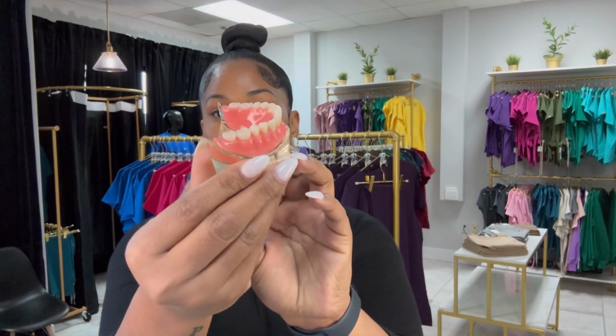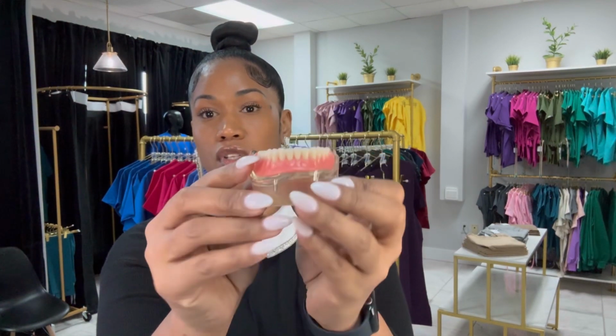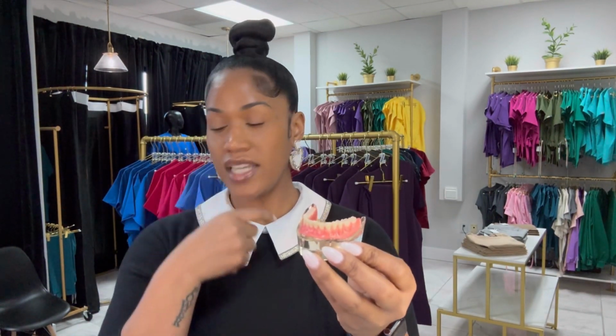Okay? And so when the assistant is of course assisting the doctor doing these treatments, it could be us taking impressions like this one here for maybe a crown or a bridge, right? We could be taking an impression like this to create a device like this, which is a removable partial denture. We could be doing a night guard impression or scanning.